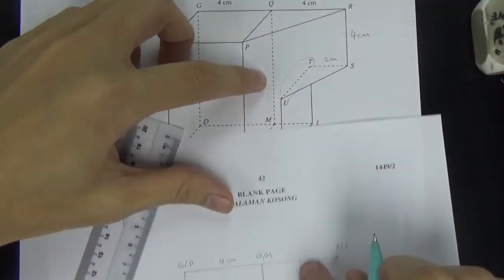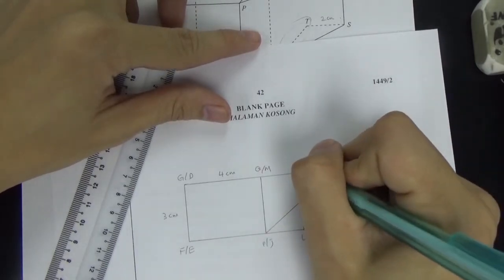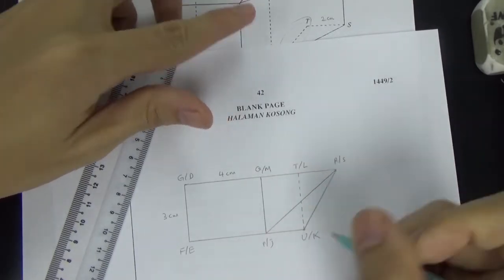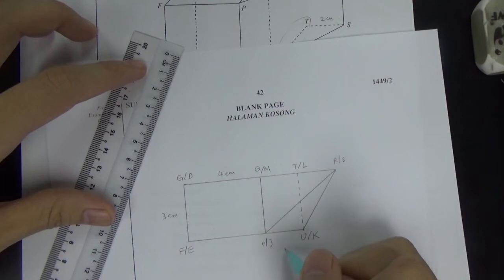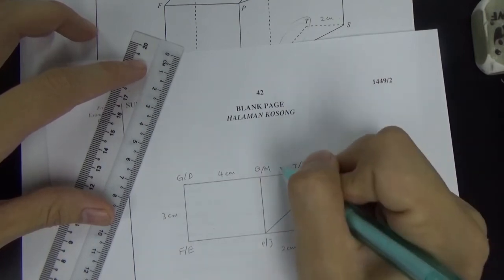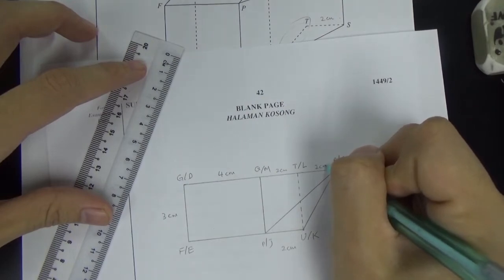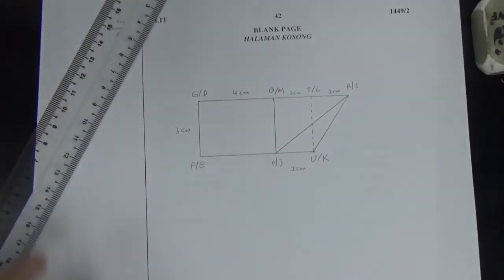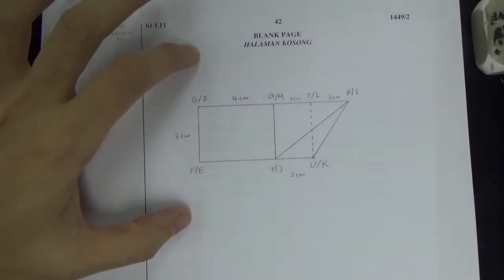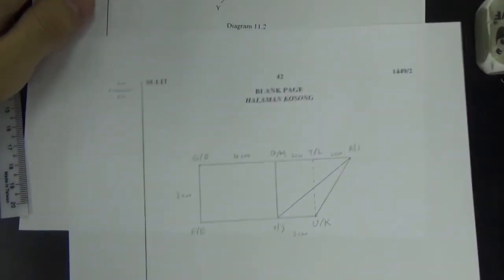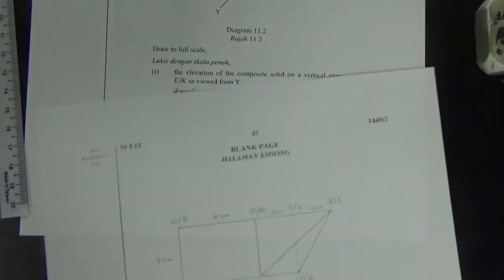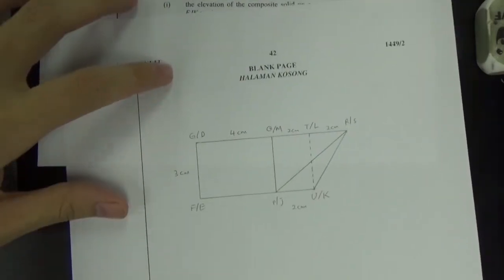Right, so TL is here. So T, comma L, and then 4 cm. This is 2 cm. This is 2 cm. This is also 2 cm. Okay, so that would be the full answer for part B. Thank you. This is B2, by the way.